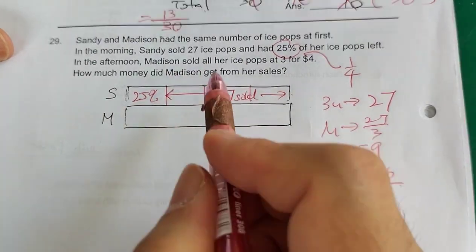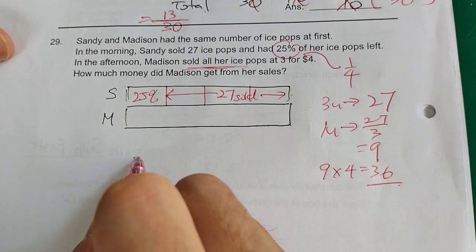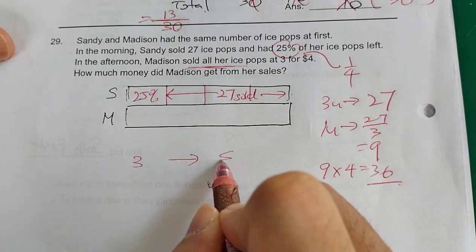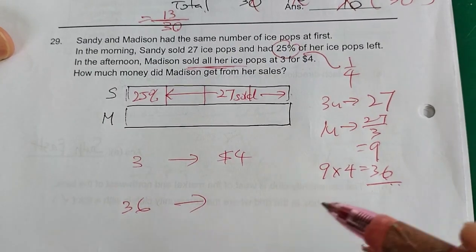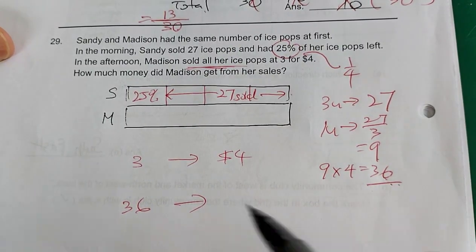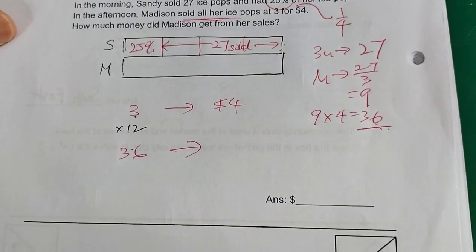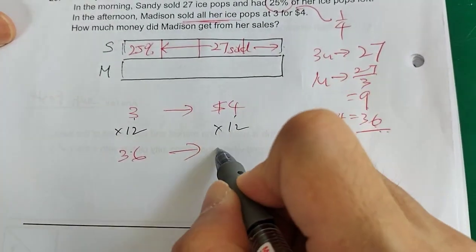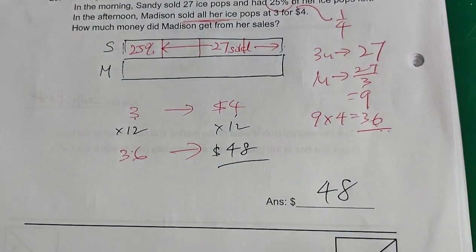Now Madison sold all her ice pops at 3 for $4. So 3 she sold for $4. She had 36, right? So how much did she get? 3 to 36 is times 12. Isn't it? So 4 times 12, I'll have $48. And this is how I get this.